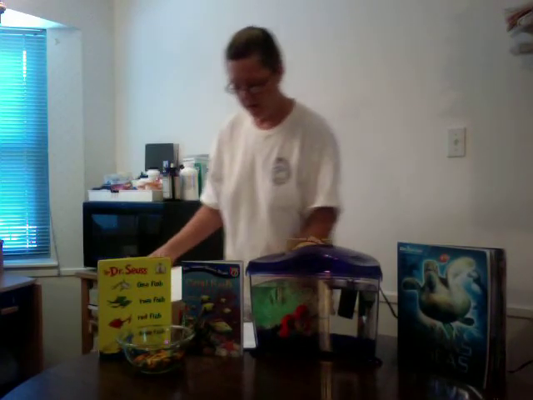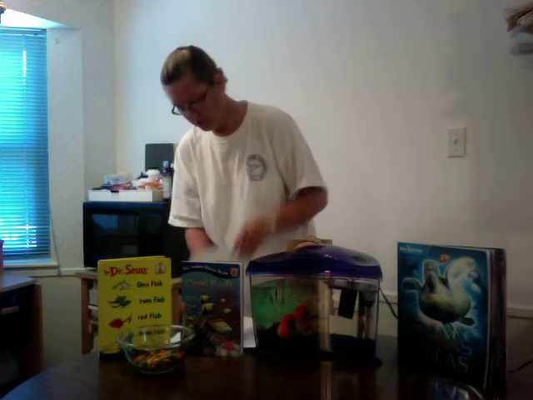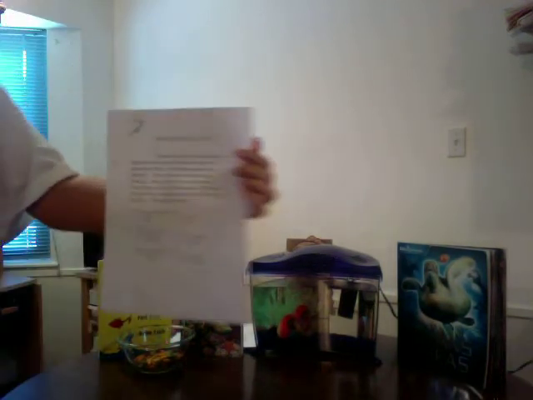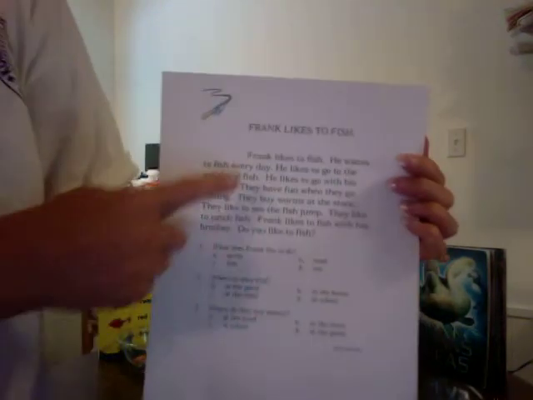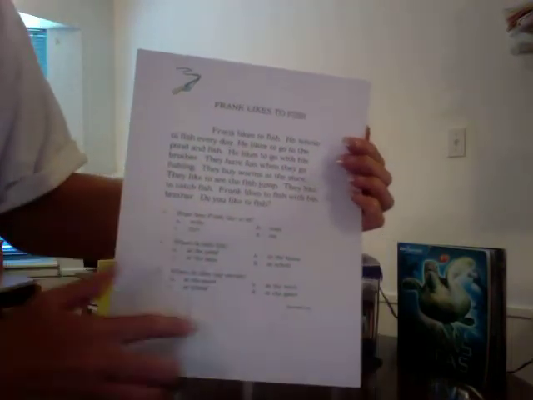And then I have a little sheet here also. It's a story. It says Frank likes to fish, and we'll read the story to the students so they'll comprehend, and we'll see what their comprehension level is. Then I'll ask them the questions in circle.